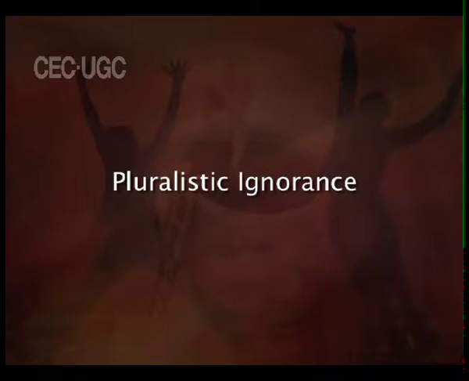The third factor is pluralistic ignorance. This is a phenomenon whereby the bystanders assume that everything may be fine, and they just go off from the place. They arrive at this decision because when they look at the expressions of the other bystanders, they find that no one else is concerned.